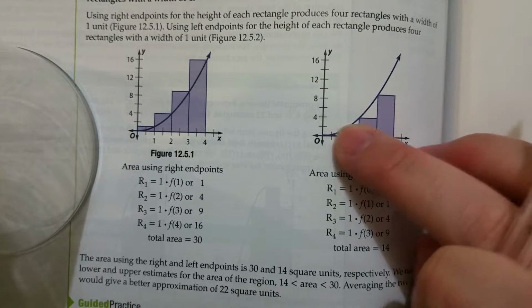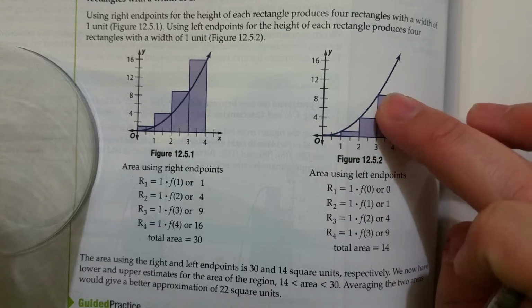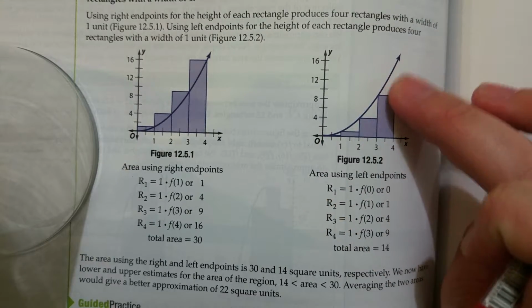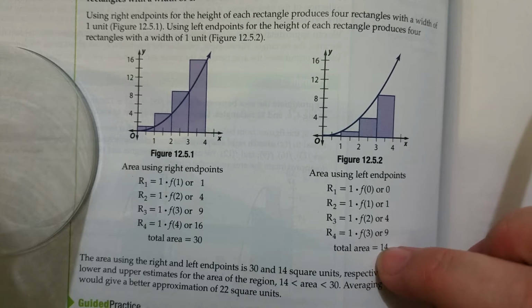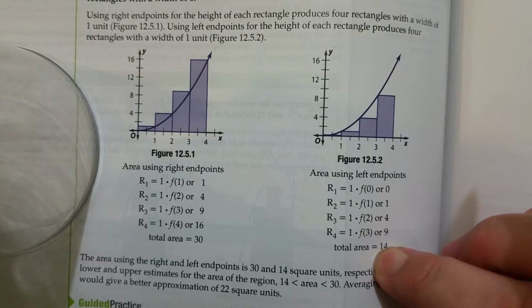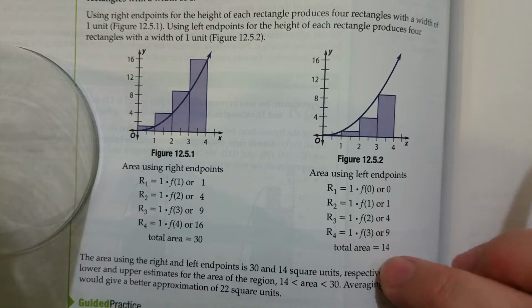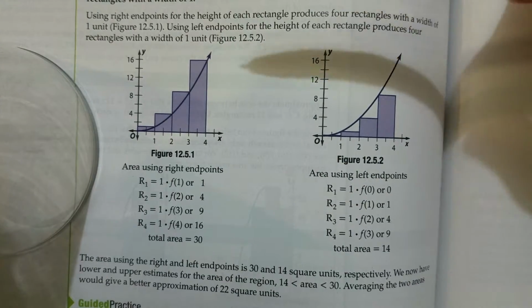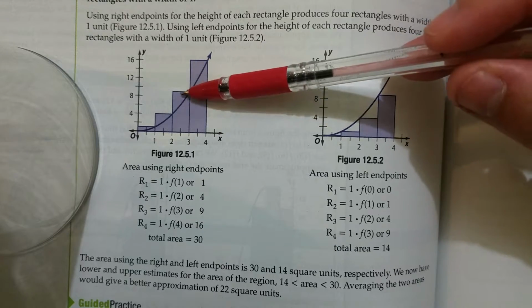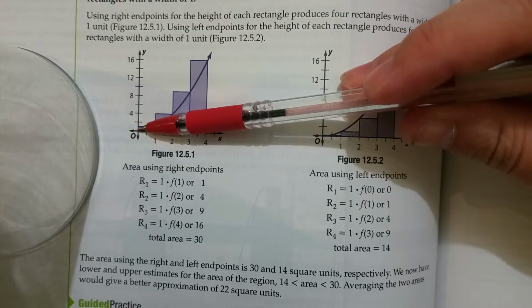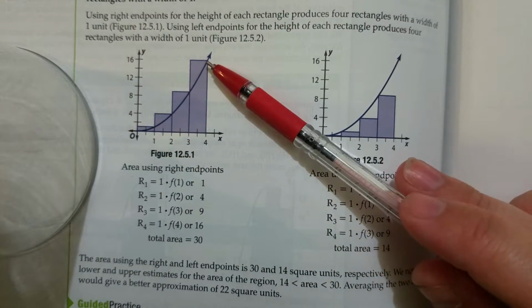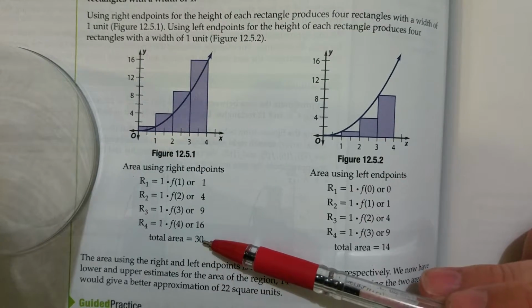Now you'll notice that the area of these rectangles, there's some empty space below the line. So that means that this 14 is actually too small. The area below the curve will be bigger than 14. On this side, you'll notice that the rectangles actually go outside the line. So this is some extra area. So the real area under the curve would be less than 30.